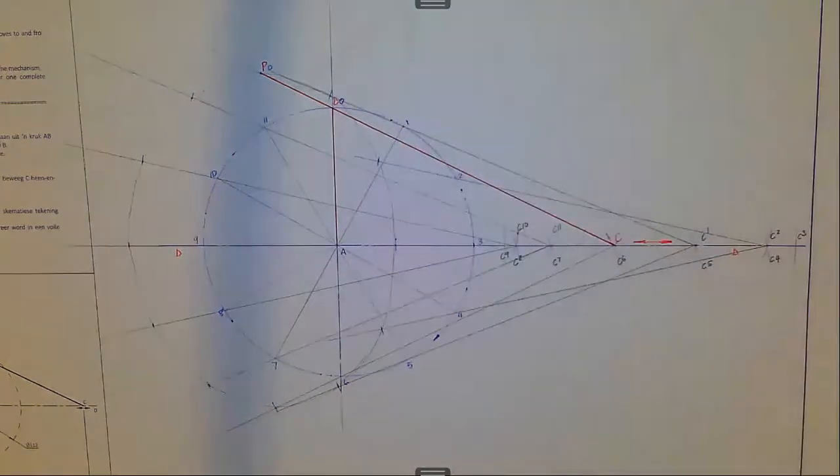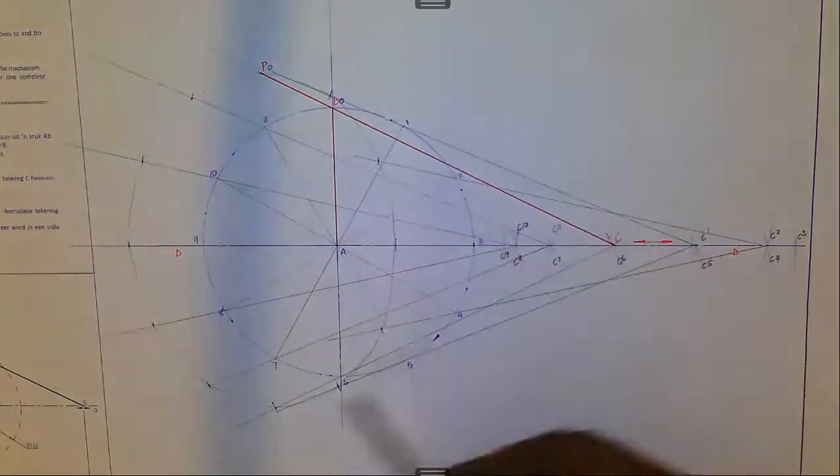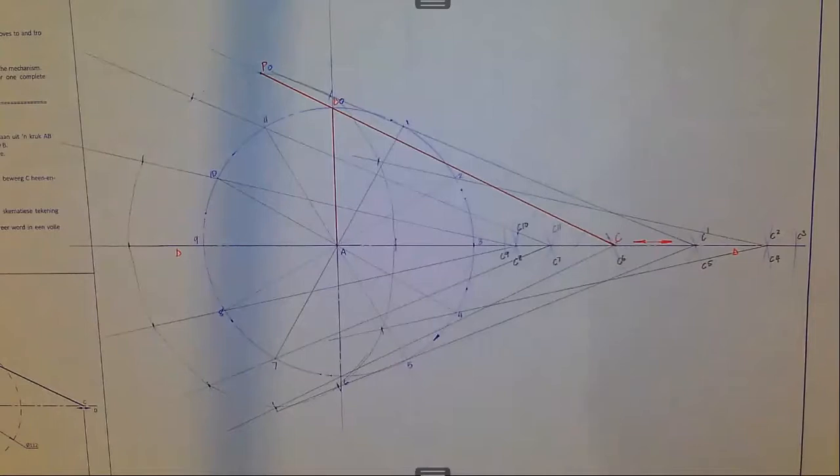There you go. So that is the path which is followed by point P as the crank is moving about point A, with the locus created like that, which is a proper circle.